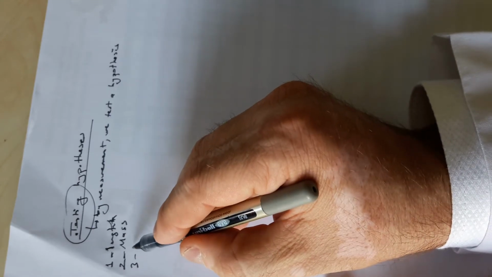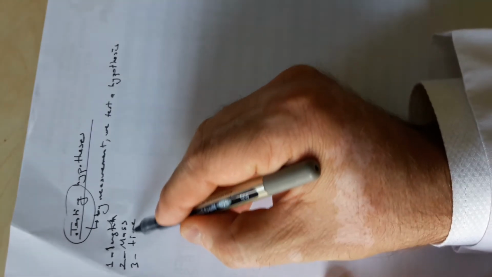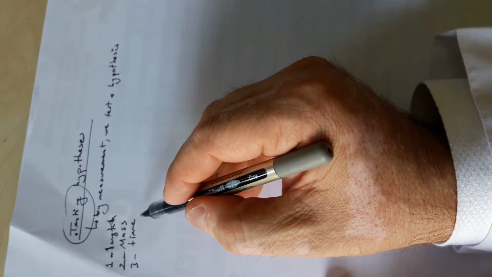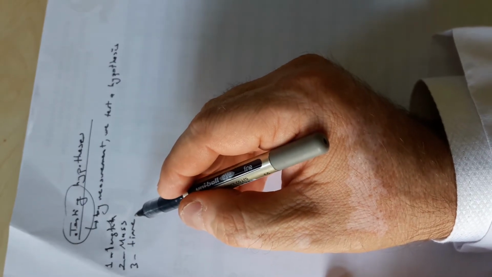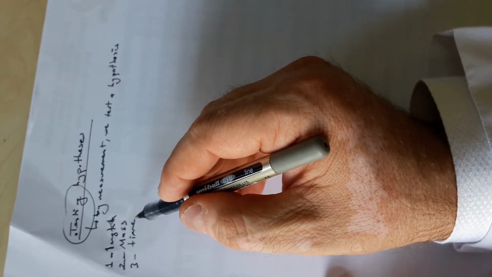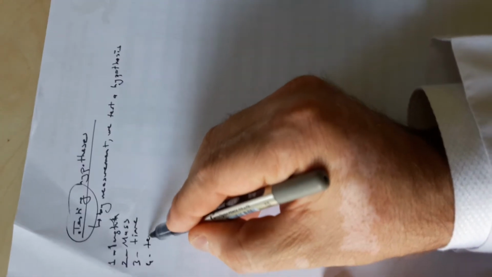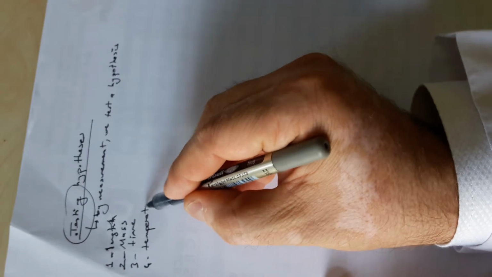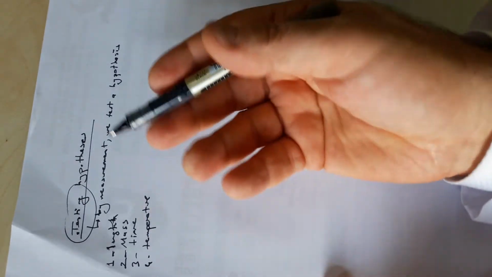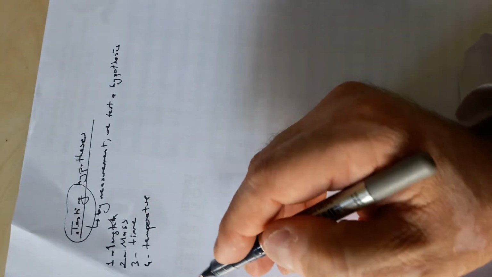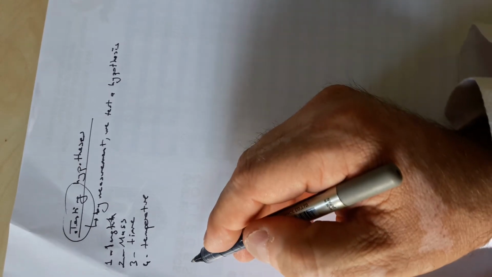So we measure the time. What else? Especially in Süleymaniye, the temperature is really hot. I mean, it's hot in the air. So we measure temperature. These are four very well-known physical quantities we measure in our life.